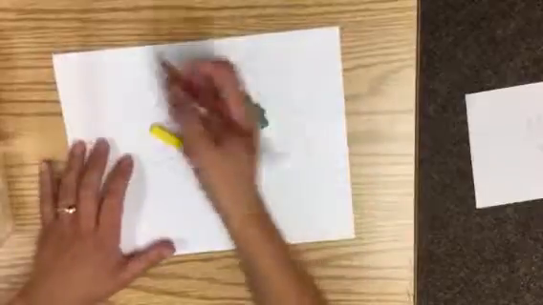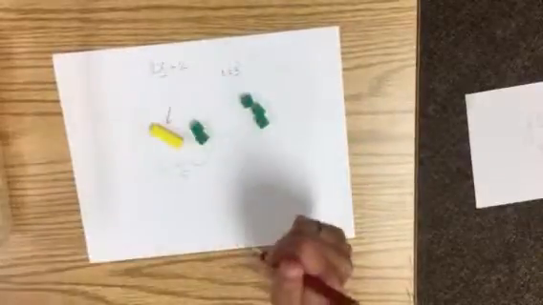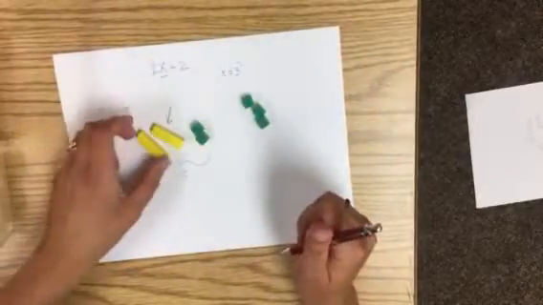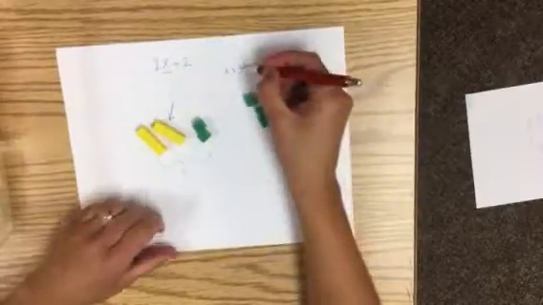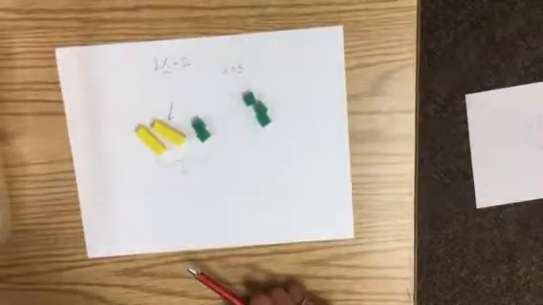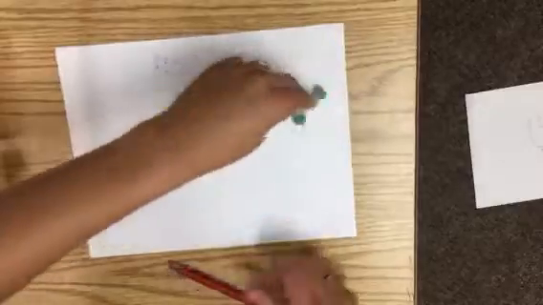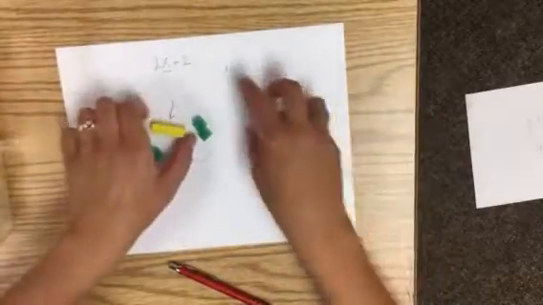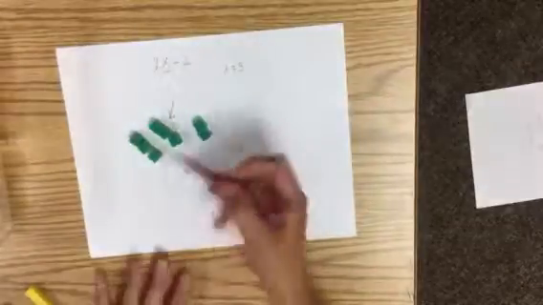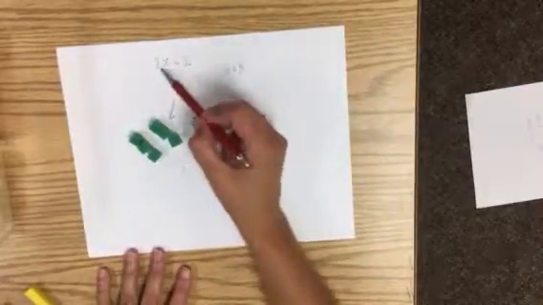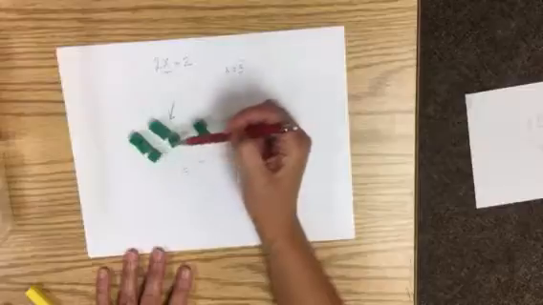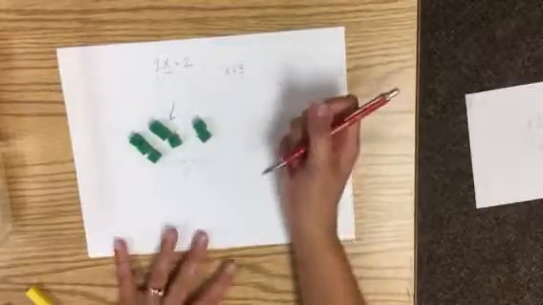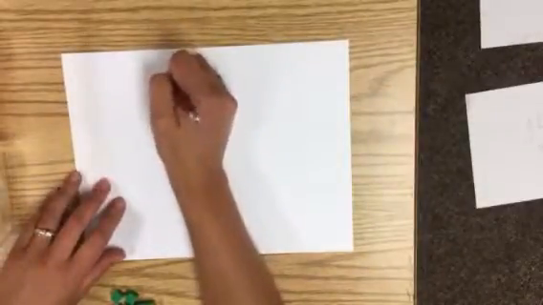I might also say, let's go with 2x. So then we have 2 x's here. And I say, well, x is worth 3. And so now they need to understand that when they replace an x with 3, they need to also replace the other x with 3. So now I have 2 groups of 3, and that's what 2x means. You have 2 groups of x, so now you have 2 groups of 3.